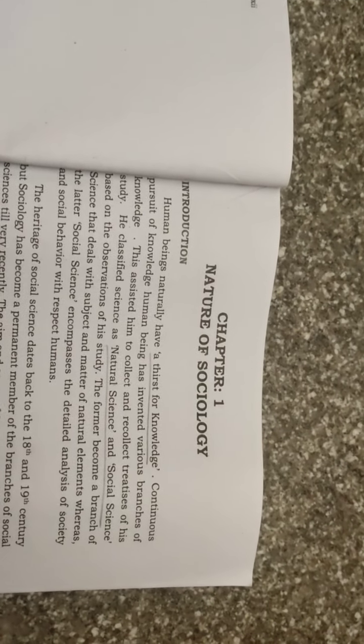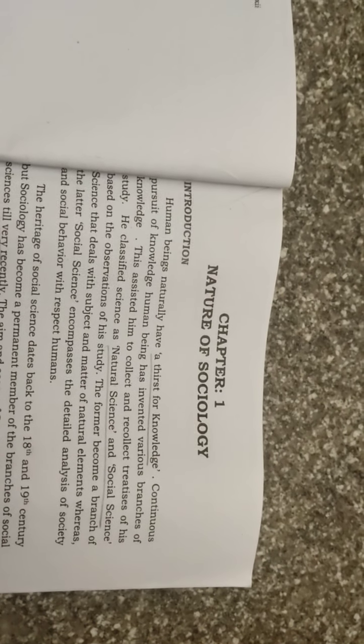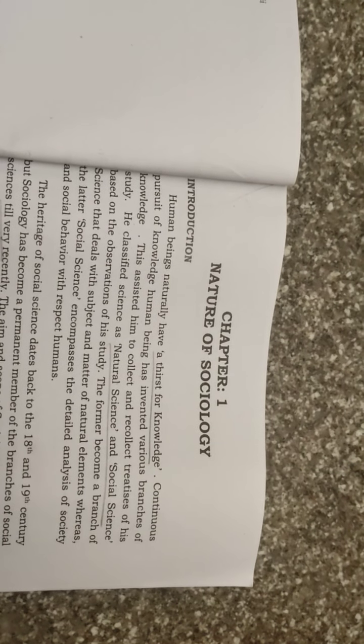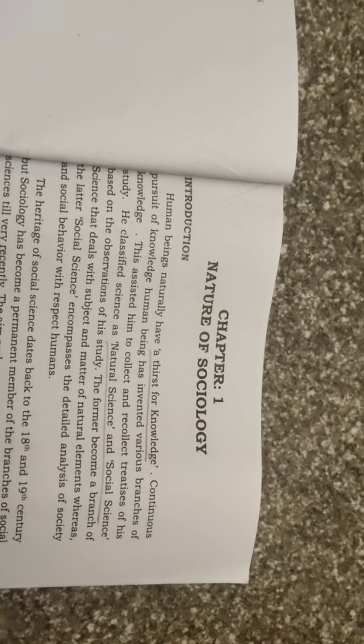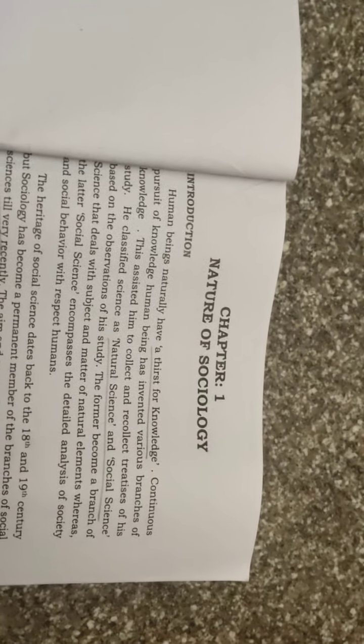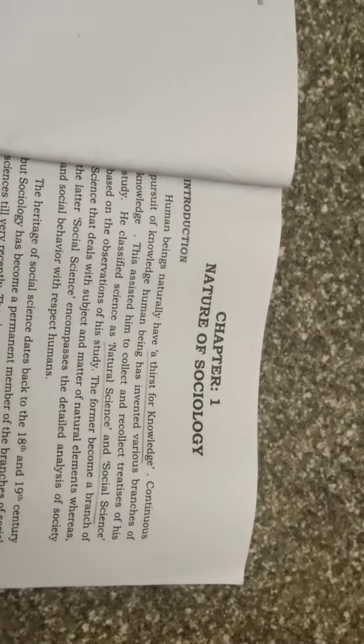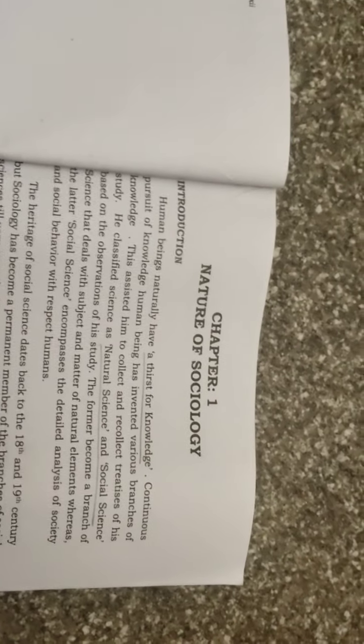Introduction. Human beings naturally have a thirst for knowledge, a continuous pursuit of knowledge. Human beings have invented various branches of knowledge. So always human beings are in search of knowledge and trying to pursue something. They want something new happening in and around them. This assisted him to collect and recollect treatises of his study. He classified science as natural and social science based on the observation of his study. So, based on the observation, he divided sciences into two branches, that is natural science and social science.